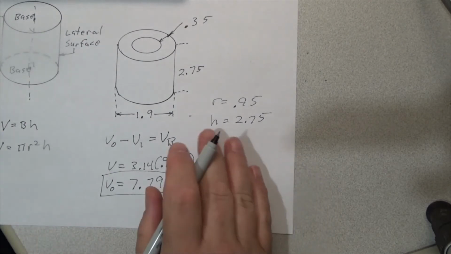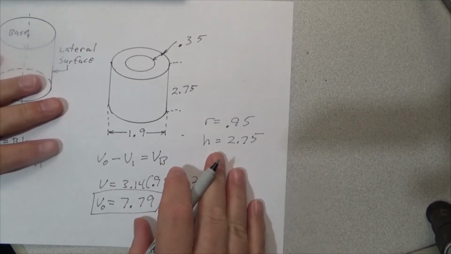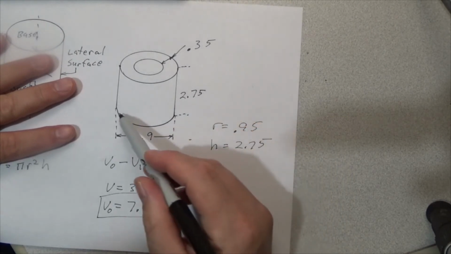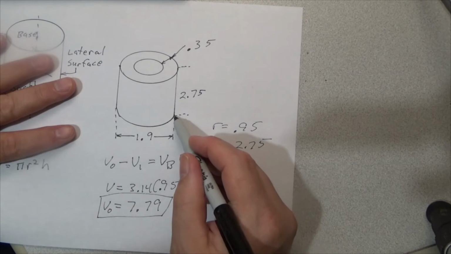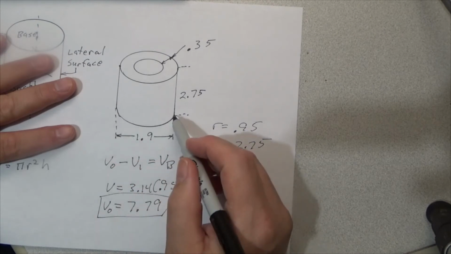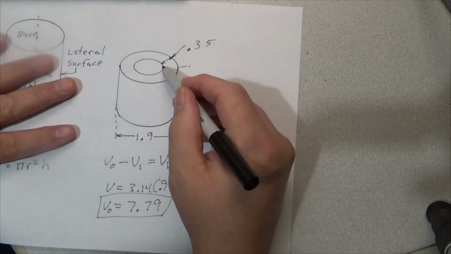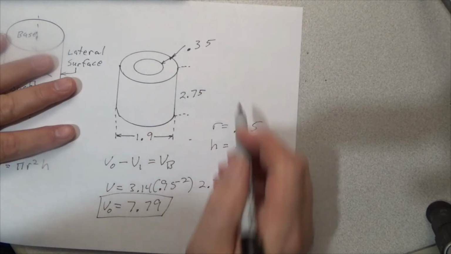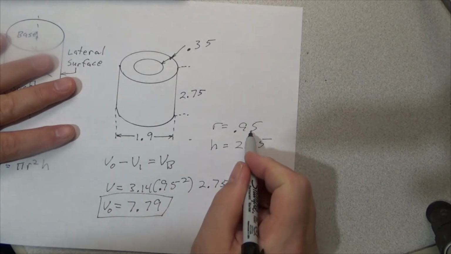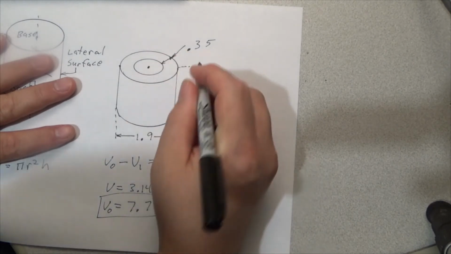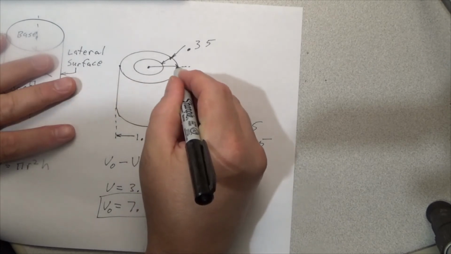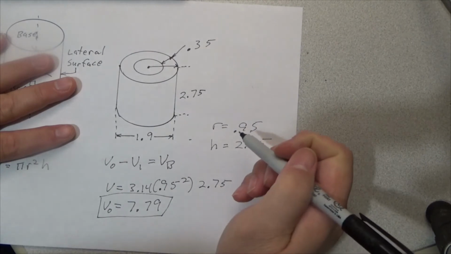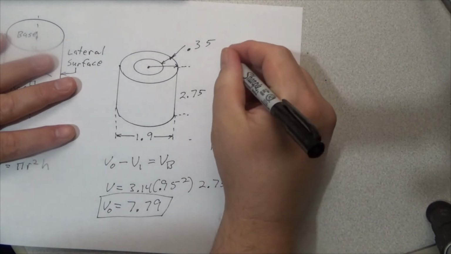Now let's find that inner volume. How do we find that? Let's go back up here to the figure. The diameter is 1.9 and the thickness here, from here to here, is 0.35. Once I found the radius is 0.95, which would be from here to right there, if I subtract this off, then I'll have that radius.